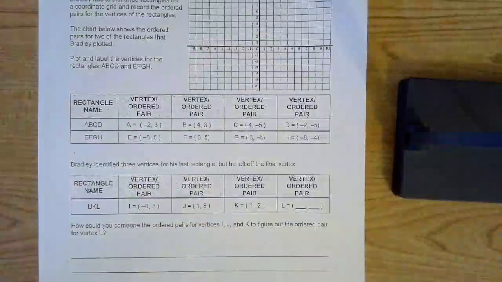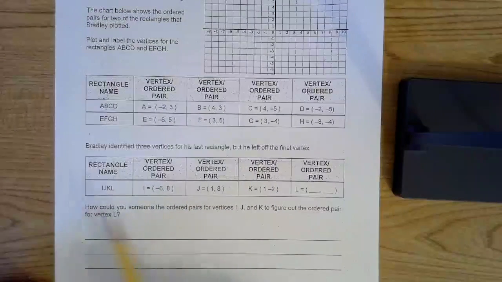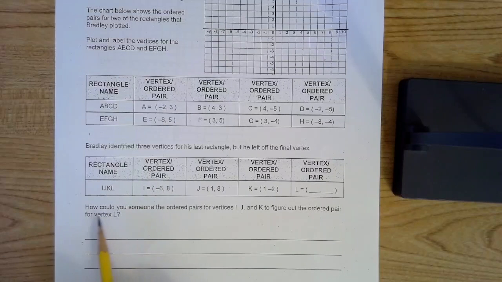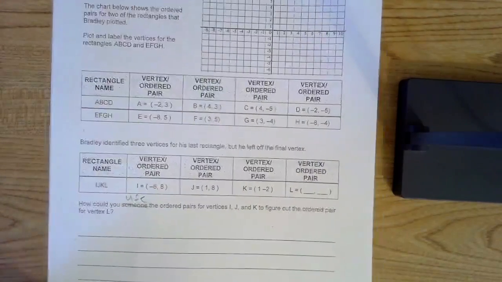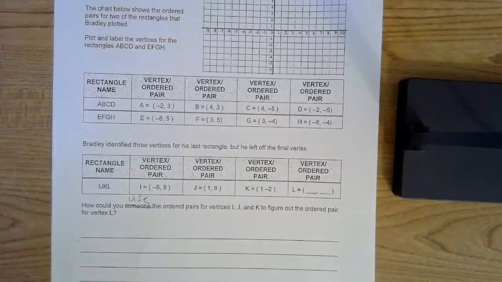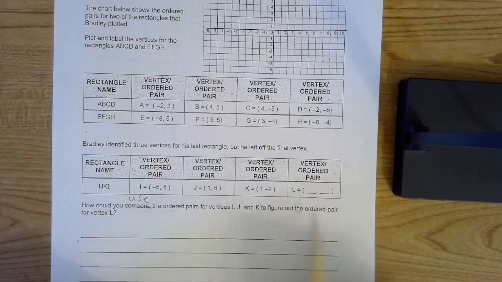All right, more coordinate plane work. Somebody has already pointed out that this is a bit of an error. It says, "How could you the order?" That doesn't make sense. This should say, how could you use the ordered pair for vertices I, J, and K to figure out the ordered pair for vertex L? Basically, how could you use these 3 points to find this one?